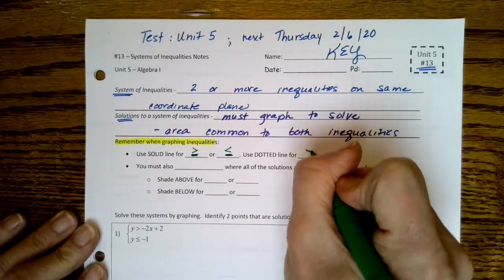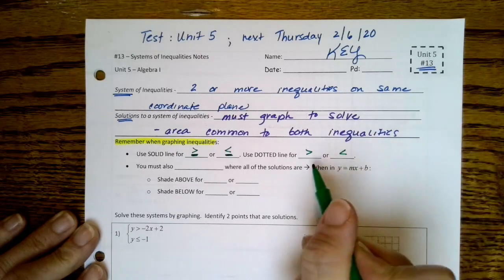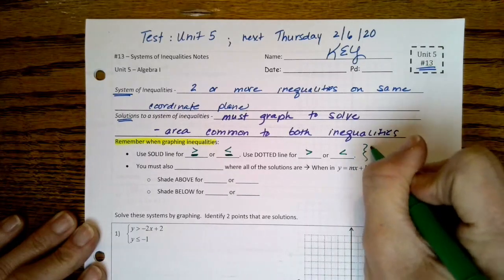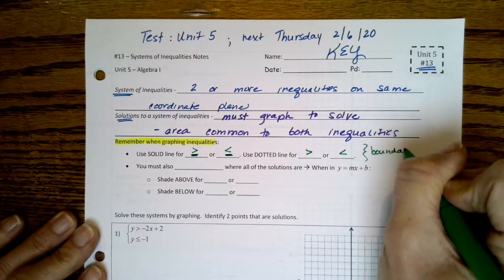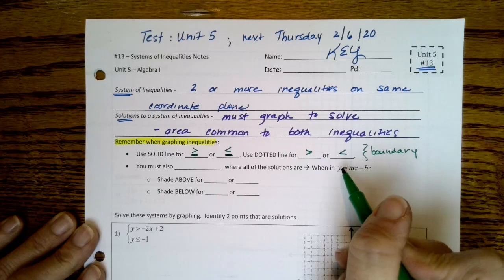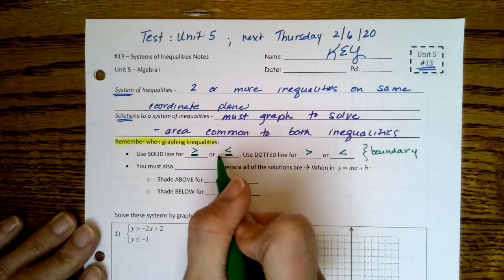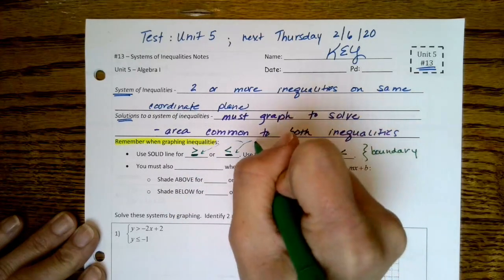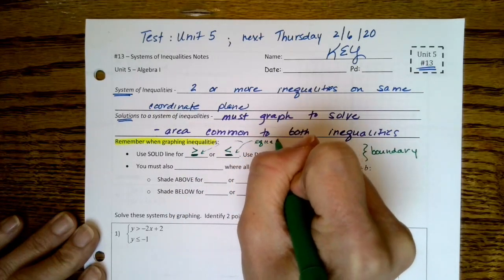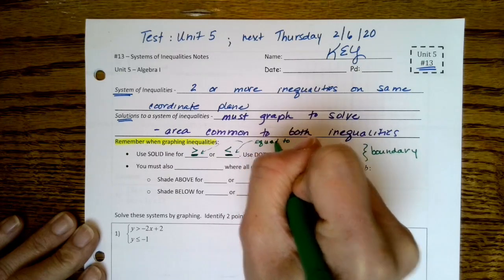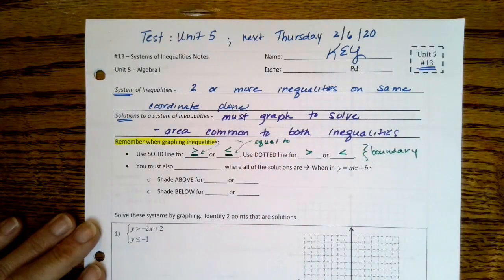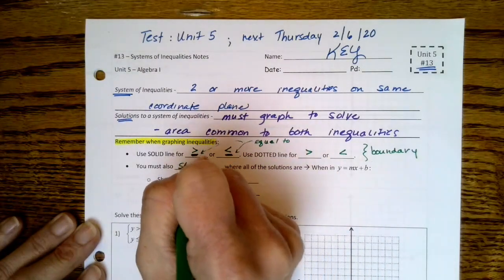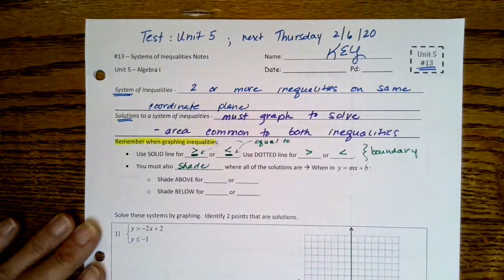You want to use your dotted line if there's no line here, because this is more like a boundary for where the solutions come up to but don't cross. This equal sign represents that it is allowed to be equal to, which means solutions also sit on that line. Okay, so you must also shade where all of the solutions are.